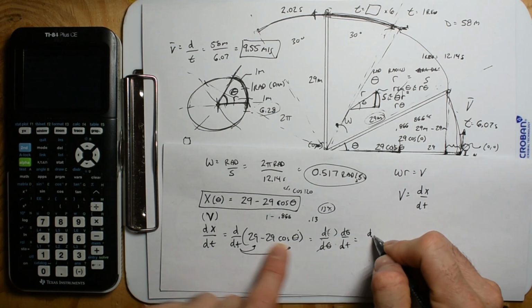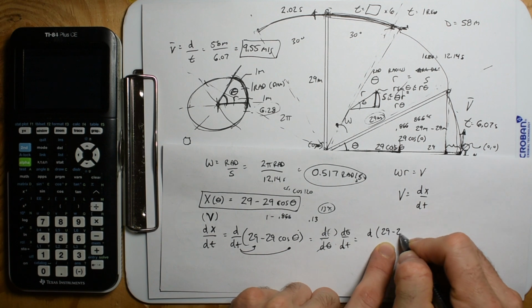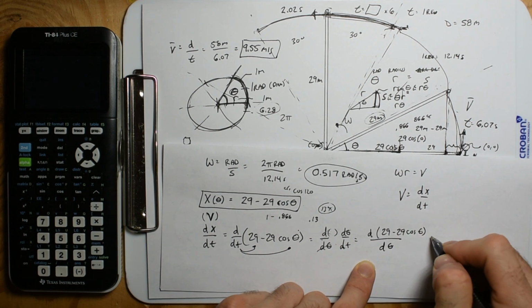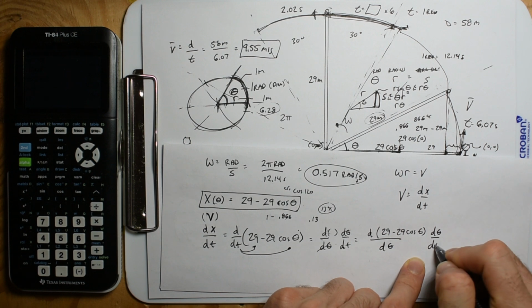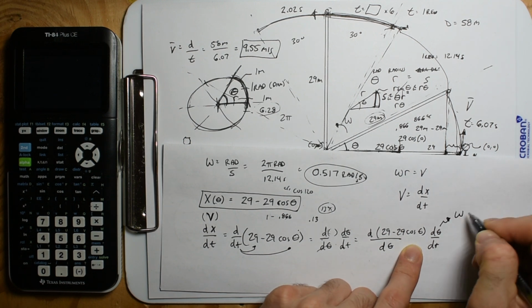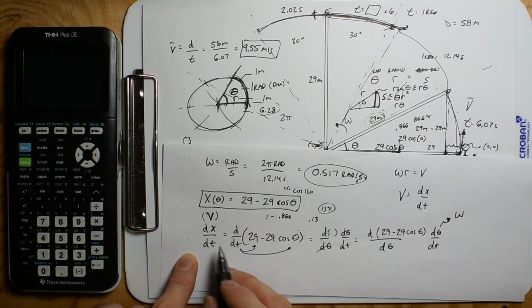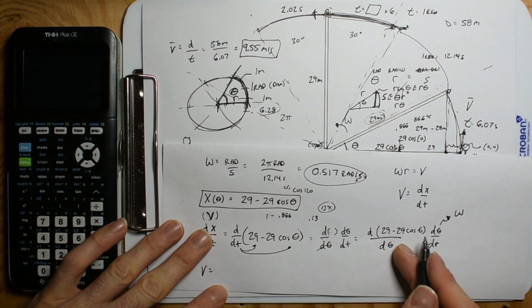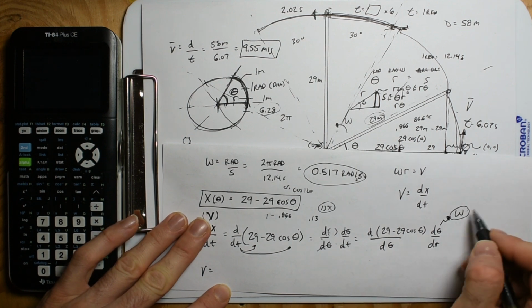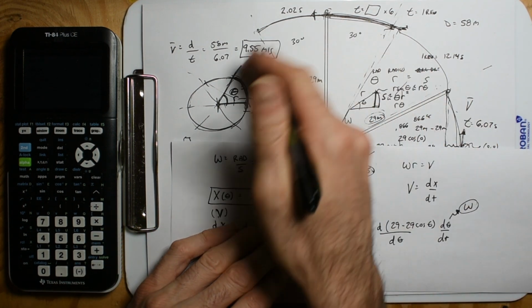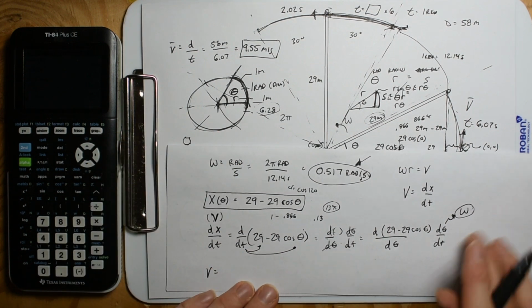So it looks like this: the derivative of 29 minus 29 cosine theta with respect to theta, and then d theta dt, which is just the definition of omega. So velocity is going to be the derivative of this times omega. We already found what omega is. It's a constant, and that's going to be pretty sweet.